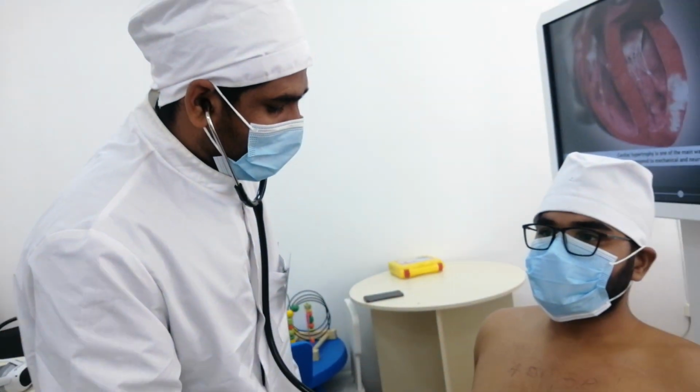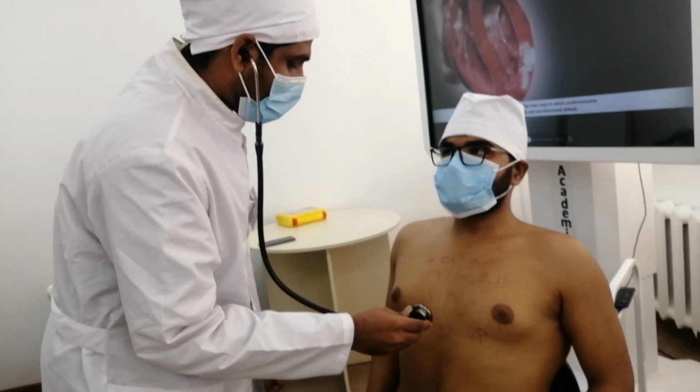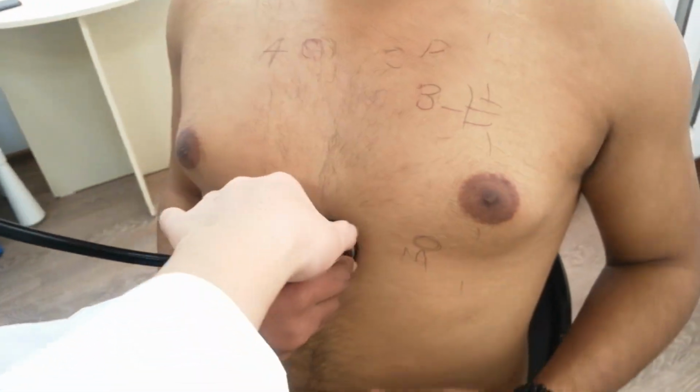And the fourth point is the tricuspid valve, which is near the xiphoid process of the sternum.